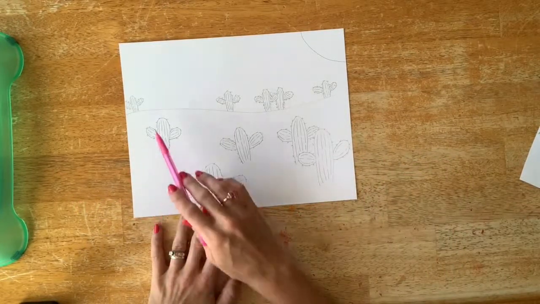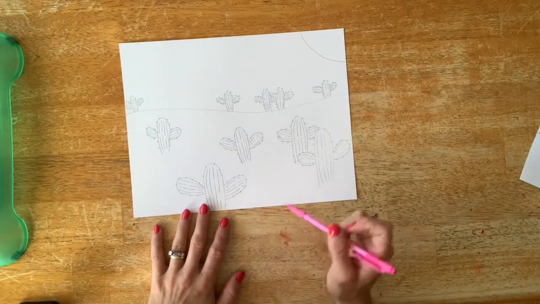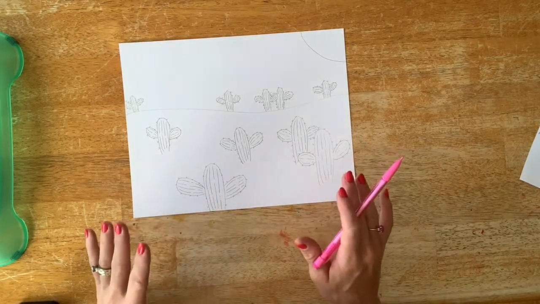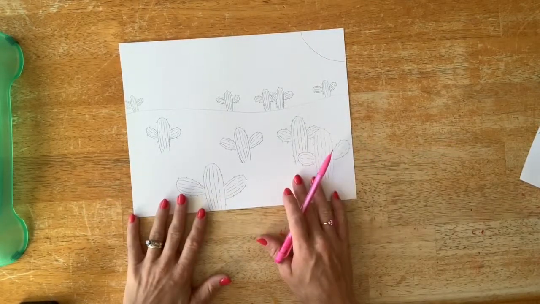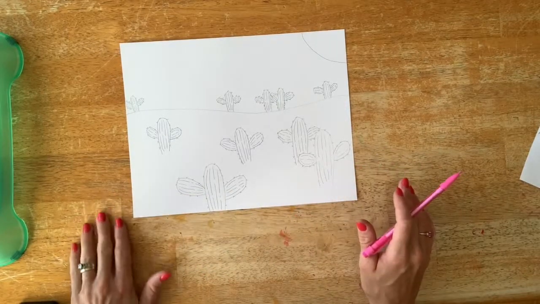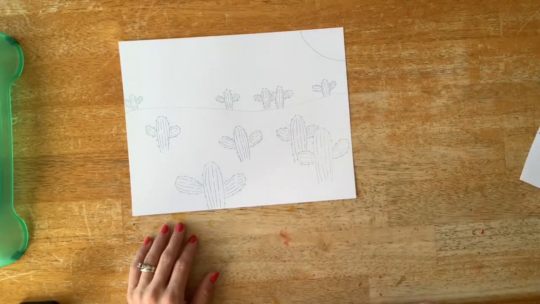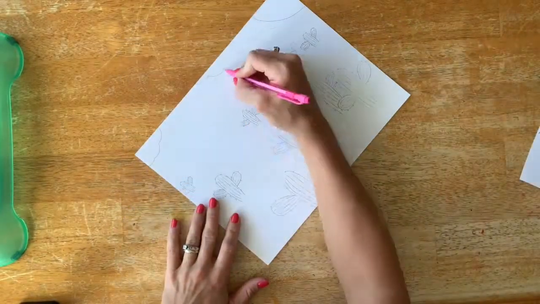And I would suggest to them, I think I have 10 cacti here. I would suggest to have them draw 8 to 10 of their object. So again, that's why you want it to be something simple. So after they're done drawing their object multiple times, they can add some details.